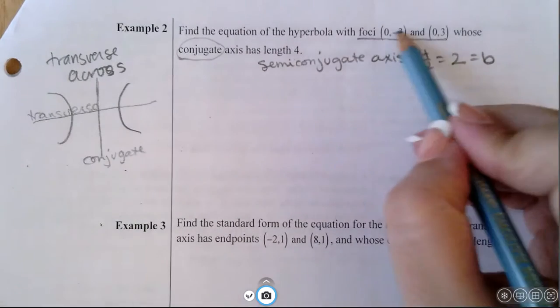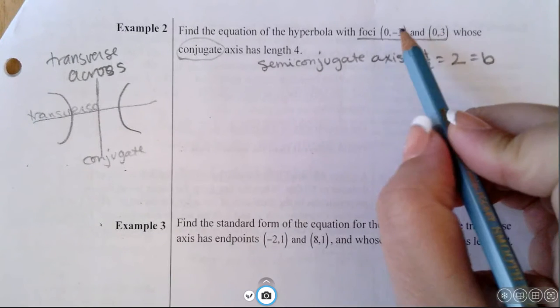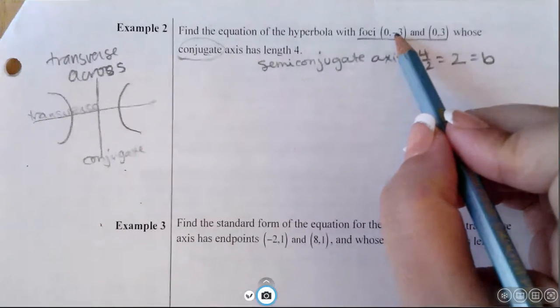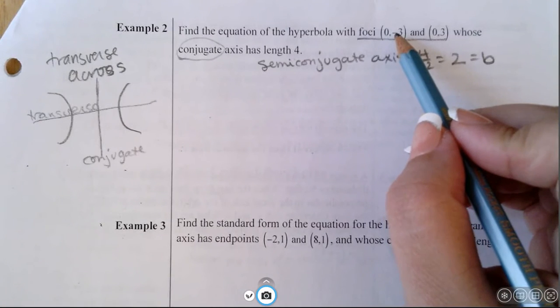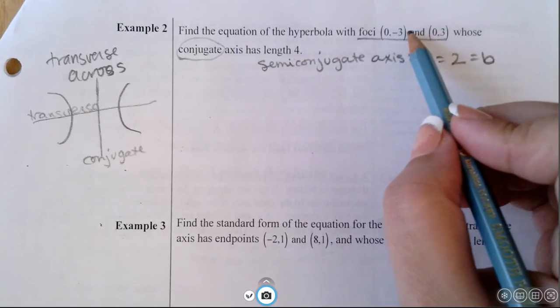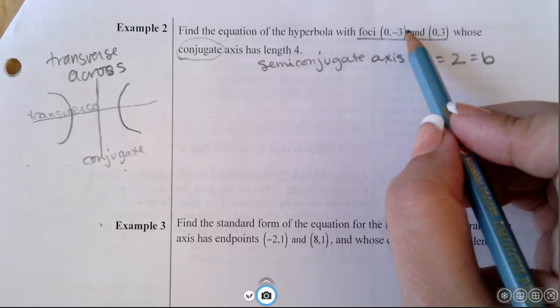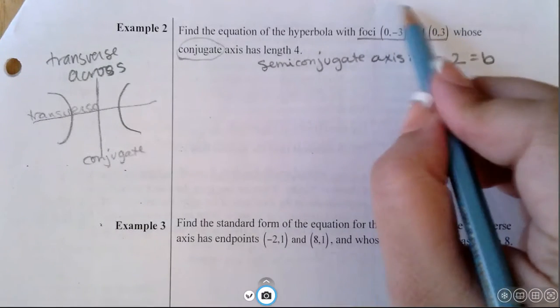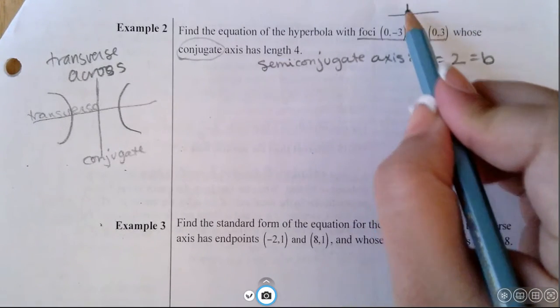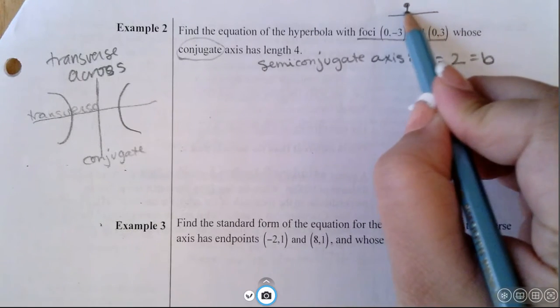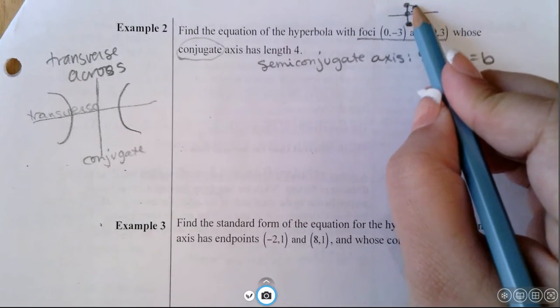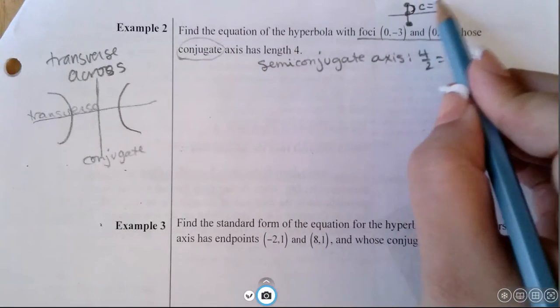The distance between the foci has to be exactly twice as much as the distance from the center to a focus. Another way of saying that is the center has to be halfway between the foci. So if I look at these points, 0, -3, and 0, 3, exactly halfway between them is 0, 0, giving me a distance of 3.